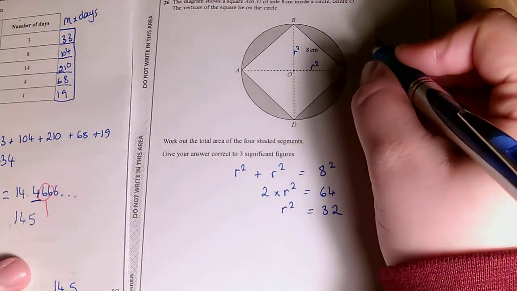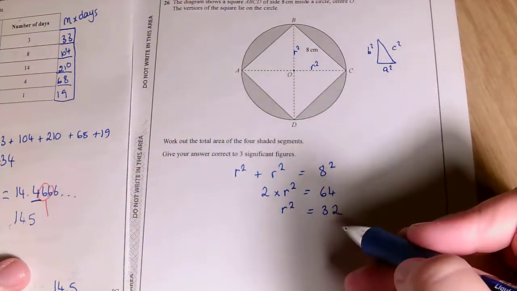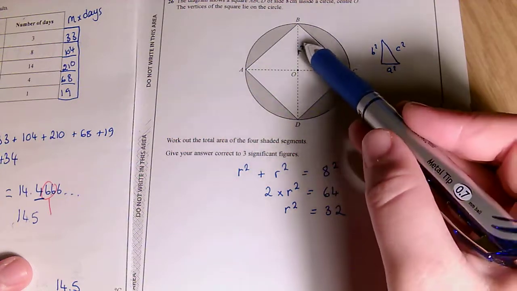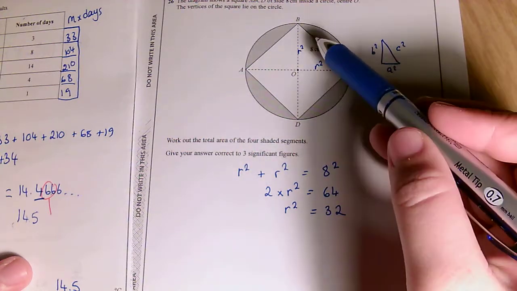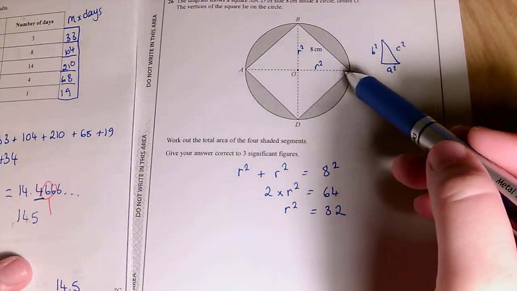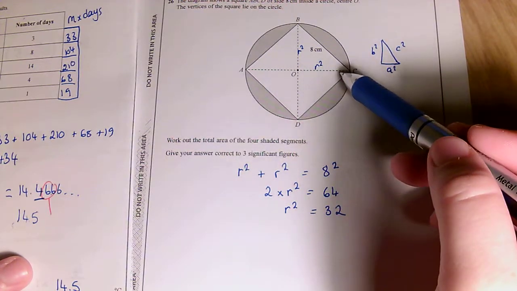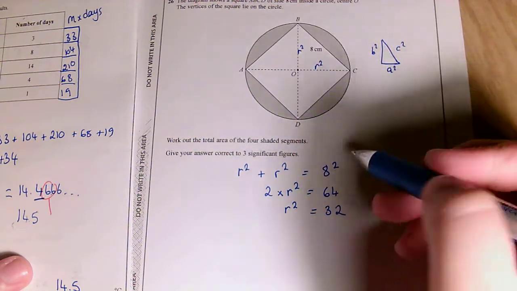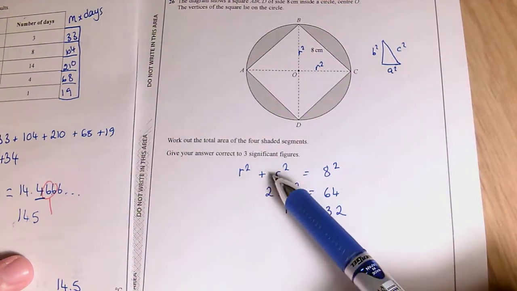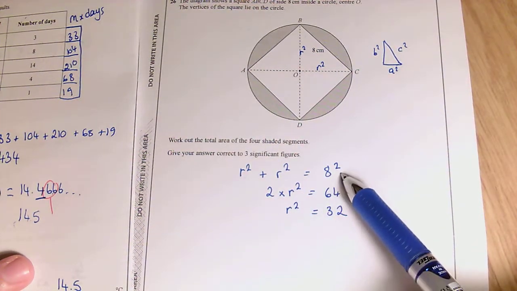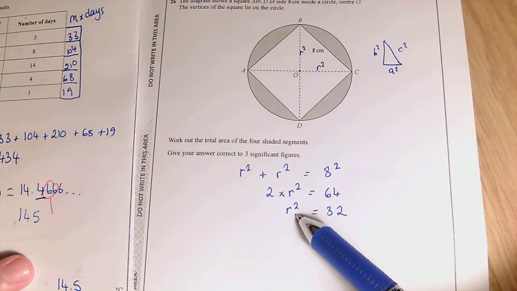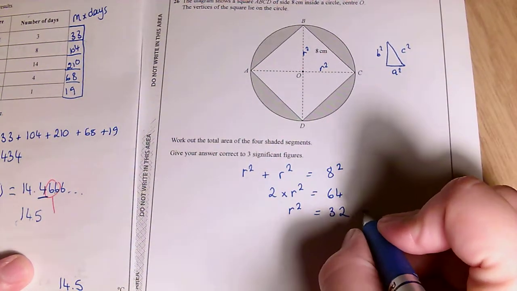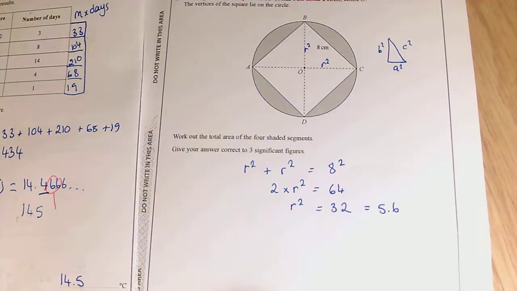And I know that Pythagoras says a squared plus b squared equals c squared. So this length here, add this length here, equals this length here squared. Now this length is actually the radius of the circle. So the radius squared plus this radius squared equals this length squared. So that equals 8 squared. So 2 lots of the radius squared equals 64. So the radius squared equals, if I divide both sides by 2, 32. And that actually equals around 5.6 if you do that on your calculator.